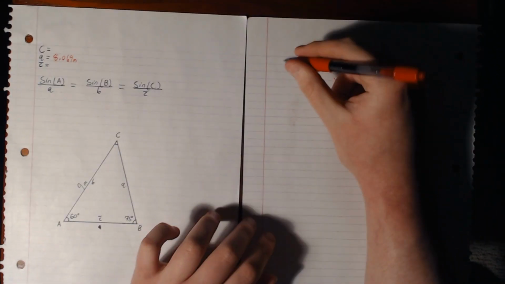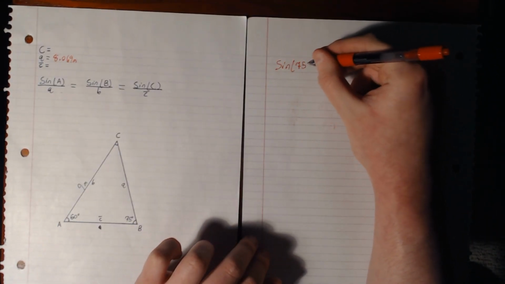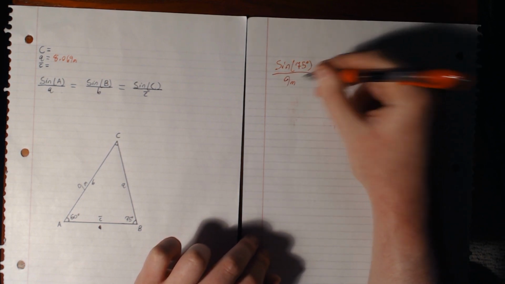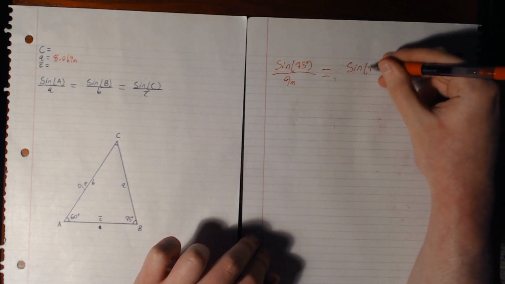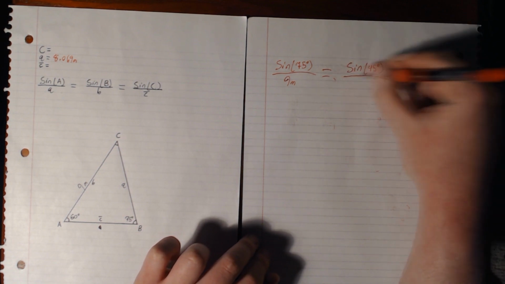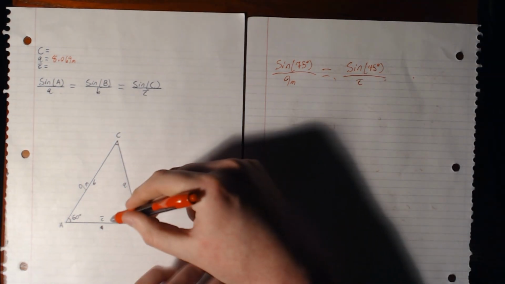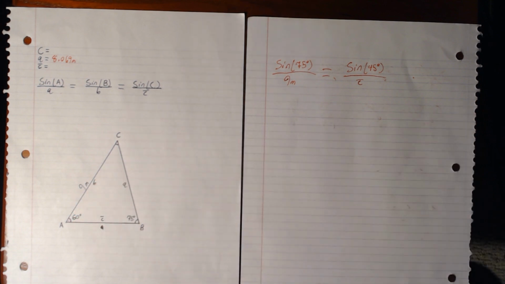All right, now once we have that, we can do sine 75 degrees over 9 meters equals sine 45 degrees over lowercase c. And lowercase c, again, is the variable right here. That's the distance between the building and the person standing over here.